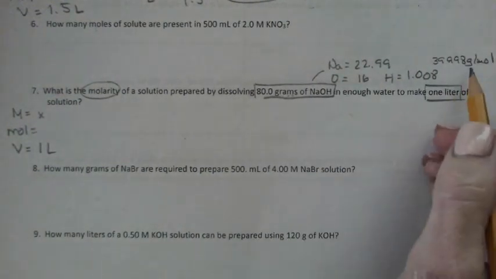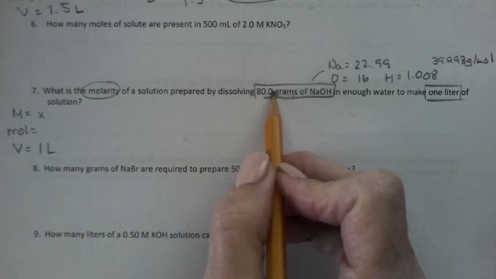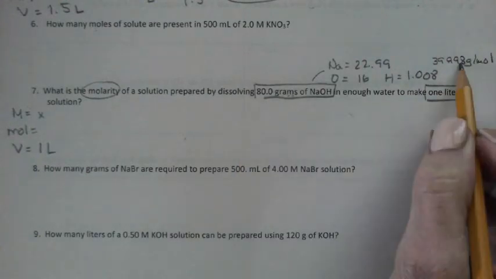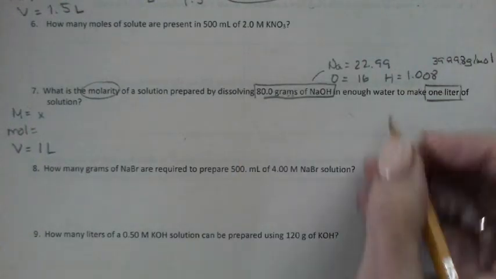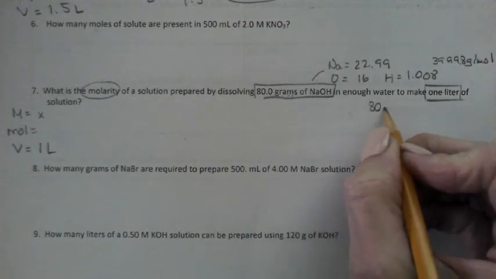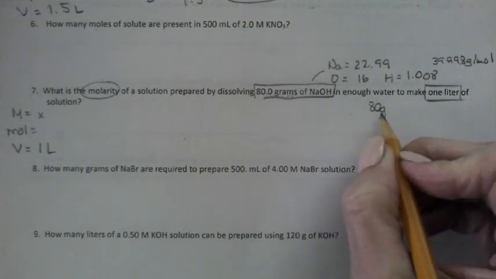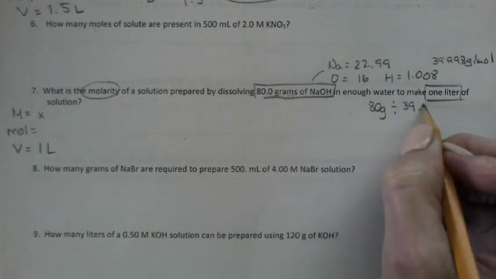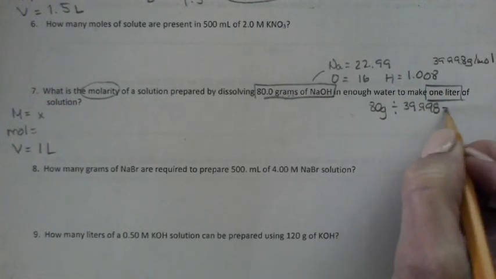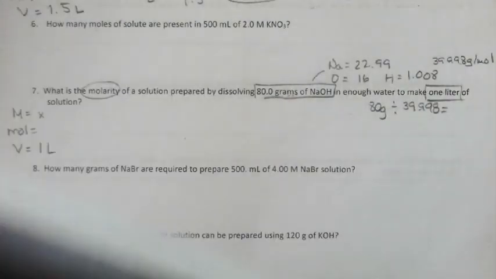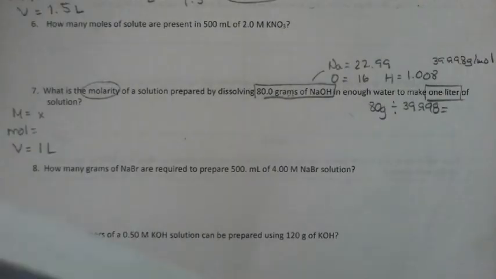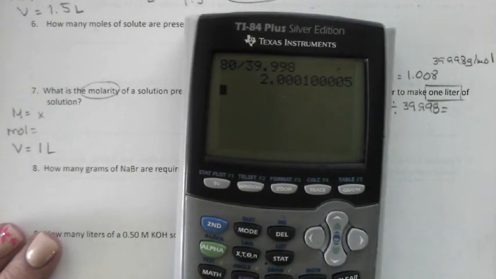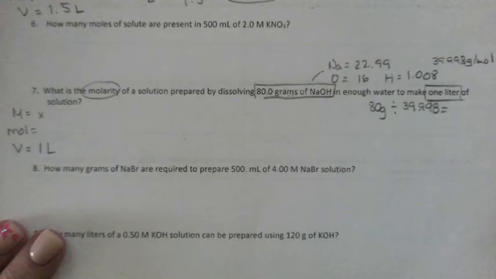So I need to divide this by the molar mass, and that's going to give me the number of moles. So 80 grams of sodium hydroxide divided by the molar mass, 39.998, and that's about 2. So you can actually just do 2 if you want to.